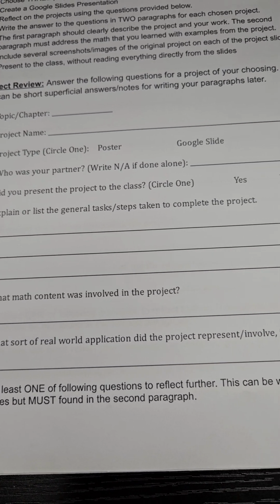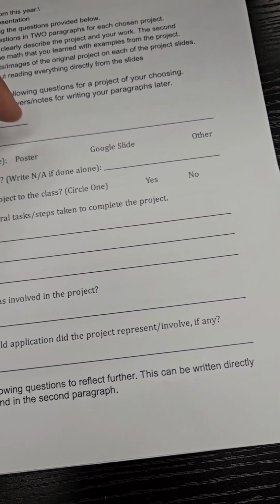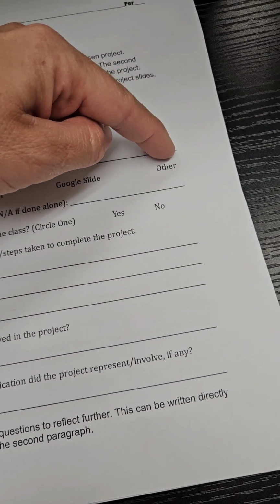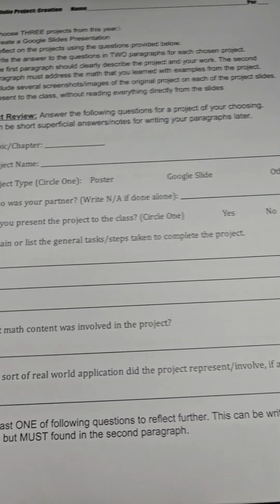You can also include in that first sentence, what actually did you make? Was it a poster? Was it a Google Slides? Was it Canva or some other thing? Did you make a video, right?